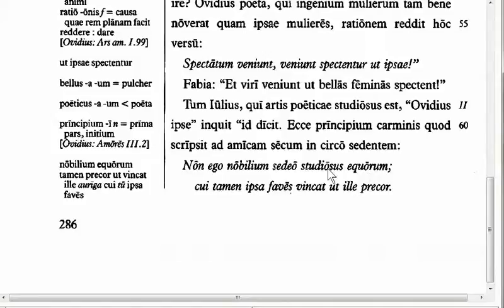And another feature that I want to point out here is the kinds of genitives that we have with nobilium and equorum, objective genitives. And then also with nobilis, remember that nobilis, because it's a third declension adjective, is going to be i-stem in its genitive plural. So instead of nobilum, you get nobilium.